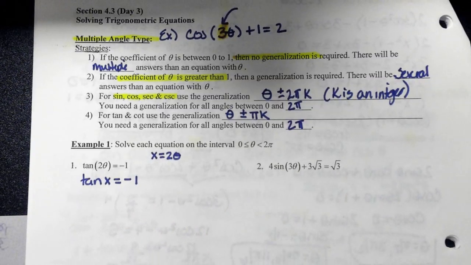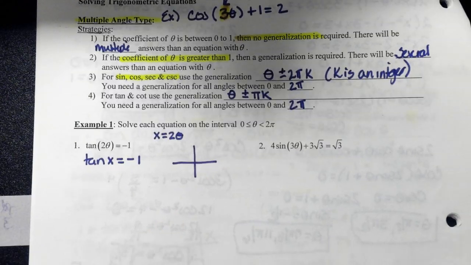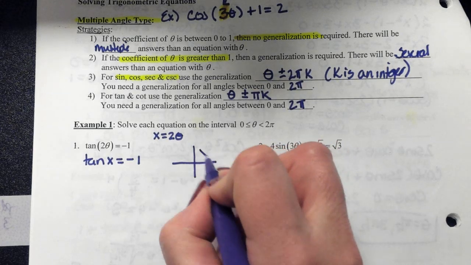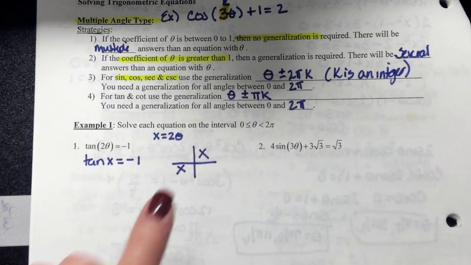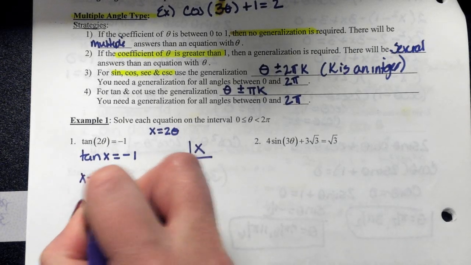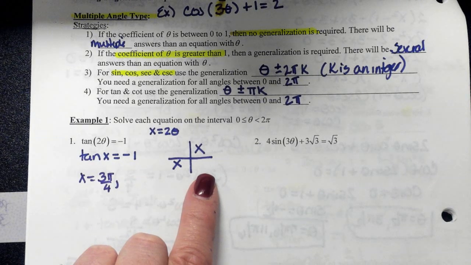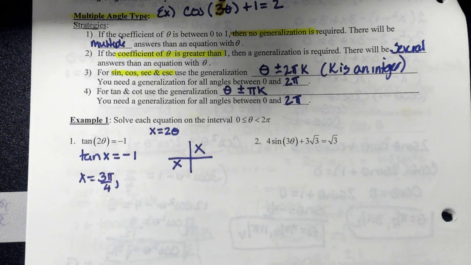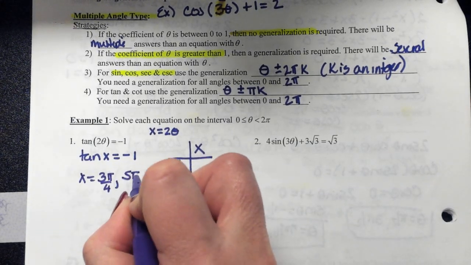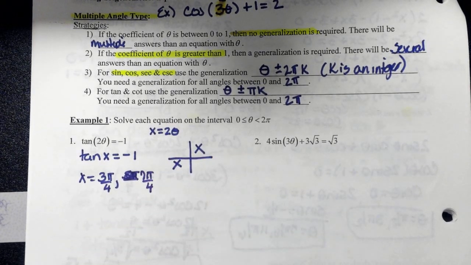So for number 1, now going back to the unit circle, where is tangent equal to negative 1? Where am I looking for my solutions? 2 and 4. So what's the angle in quadrant 2 that has a tangent value of negative 1? 3 pi over 4. So x equals 3 pi over 4. And then the angle down here in quadrant 4 will be what? 7 pi over 4. Okay?